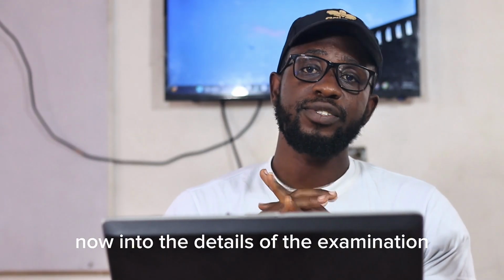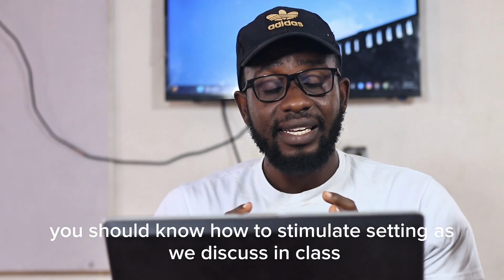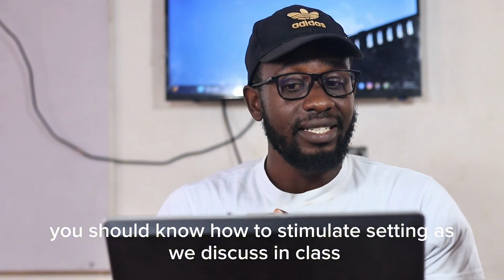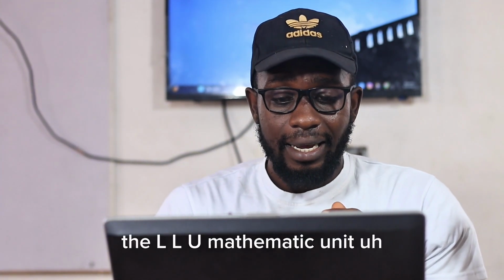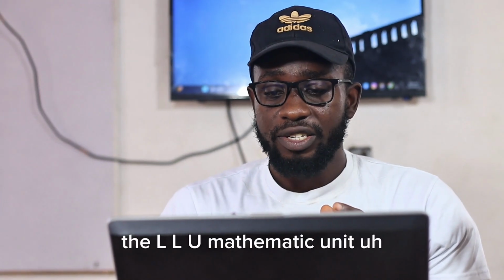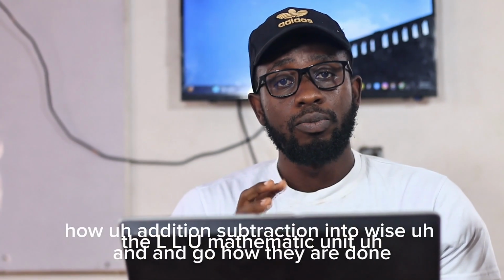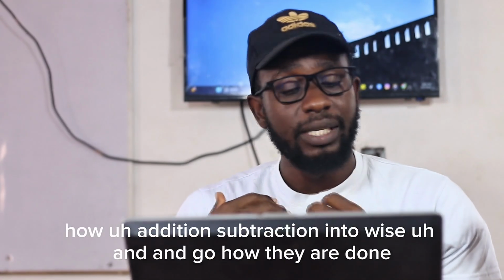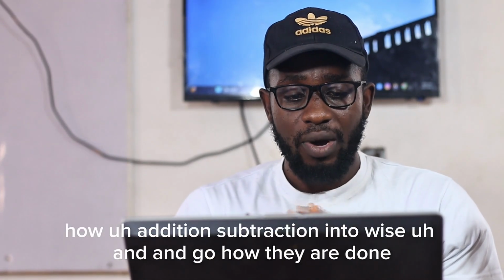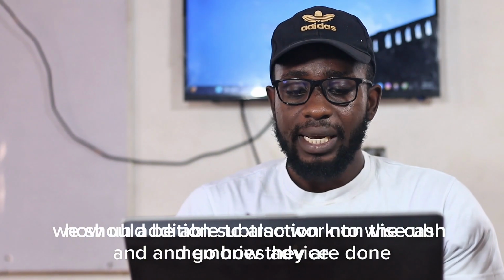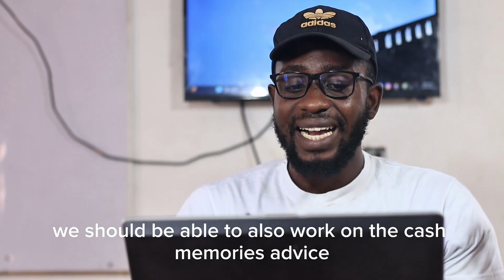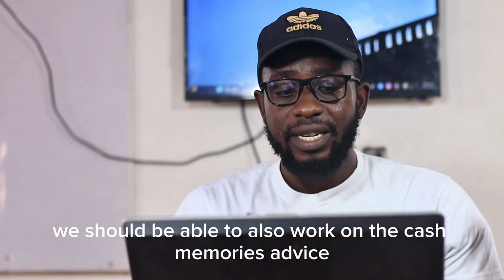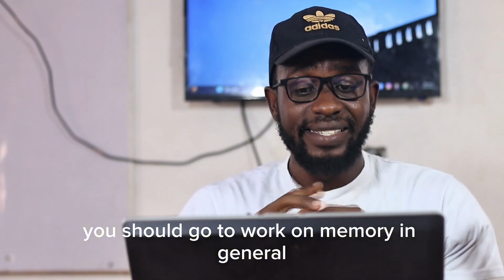Now, into the details of the examination, you should know how to use Logisim. You should know how to simulate certain components as we discussed in class. The ALU, arithmetic logic unit, how addition, subtraction, and bitwise operations are done. You should also be able to work on the cache memory, how it works. You should be able to work on memory in general.